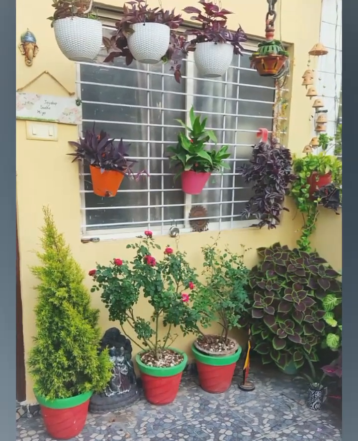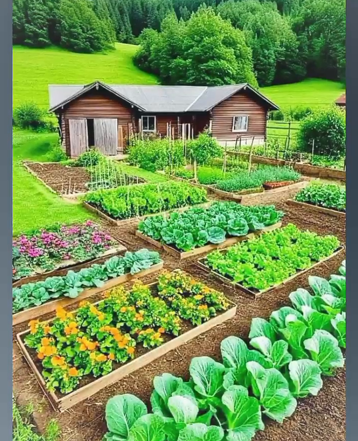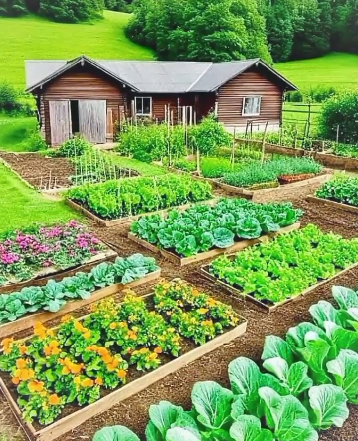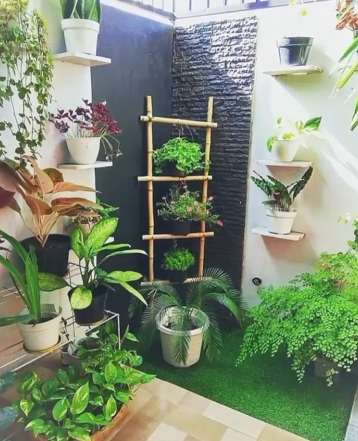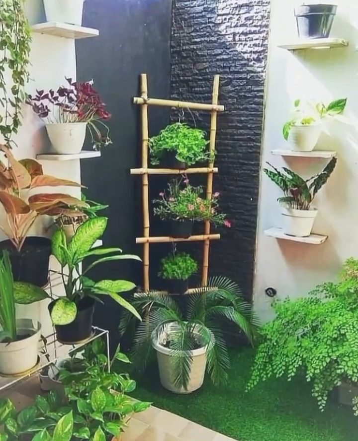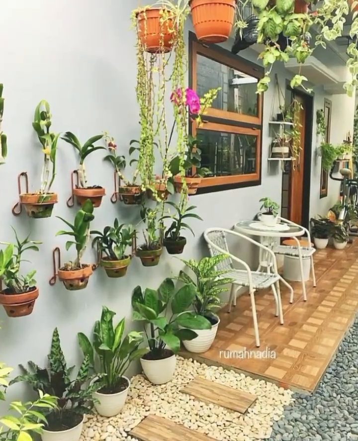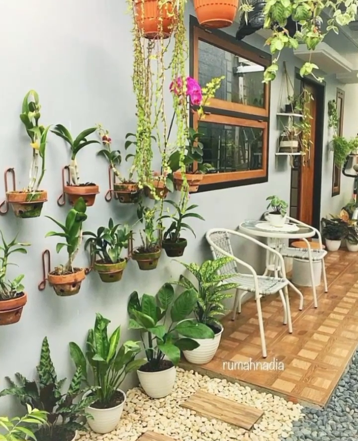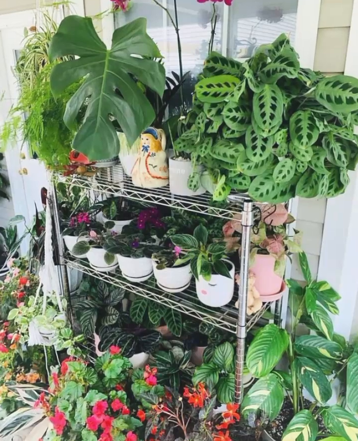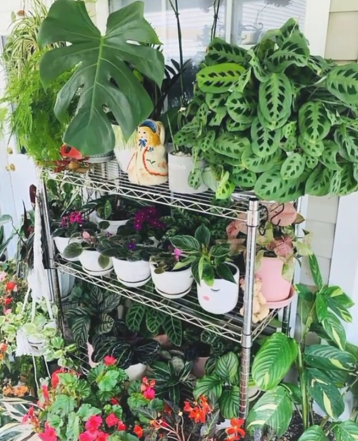Consider incorporating a mix of different plant heights and textures to create visual interest. Tall plants like hollyhocks and delphiniums can serve as a backdrop, while shorter plants like marigolds and pansies can fill in the foreground. Using a combination of foliage textures such as the fine leaves of ferns and the broad leaves of hostas can add depth and variety to the bed.